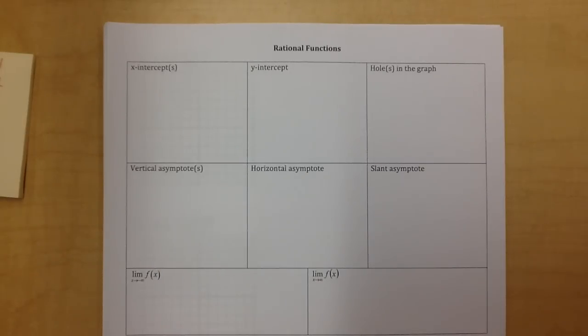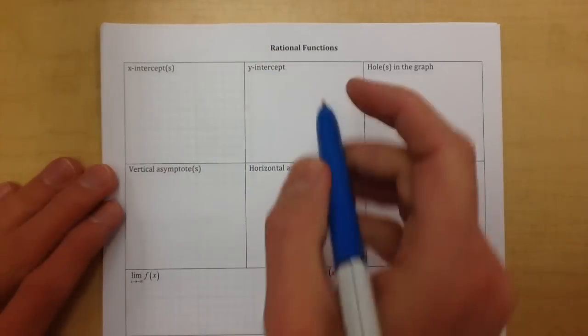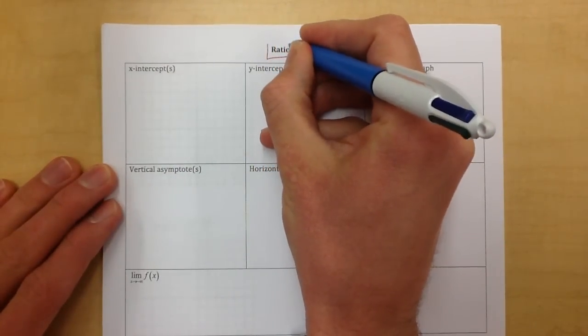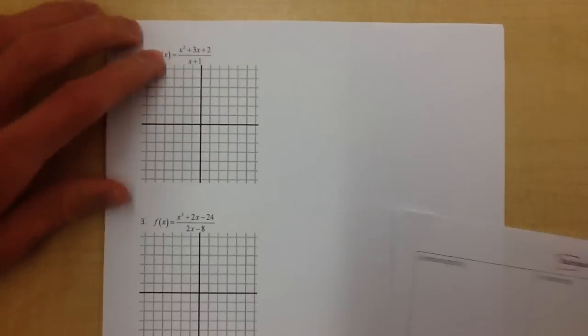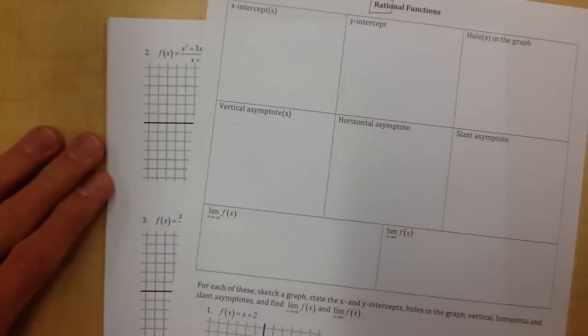Let's talk about rational functions. A rational function is a function that is rational. It's a ratio. Here's your key word right here, ratio. It's basically going to be something divided by something else. Now, you'll notice that when you get to number 2 and number 3, it's not that way on number 1.